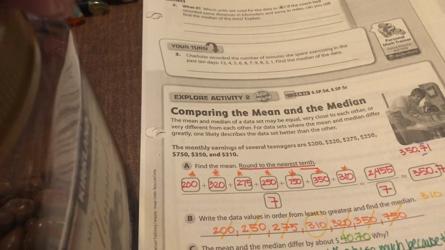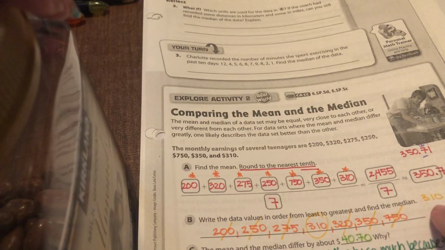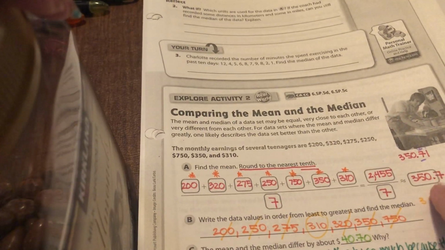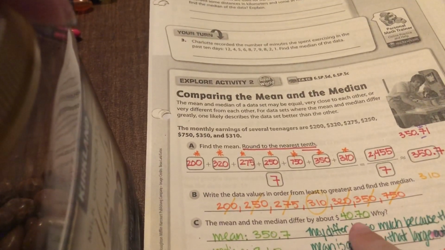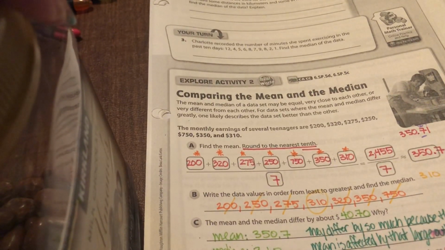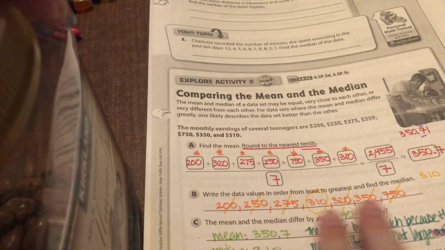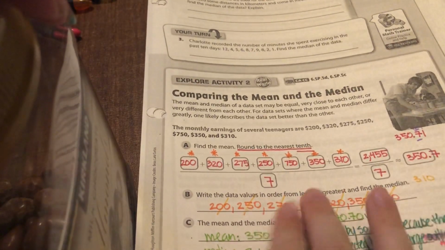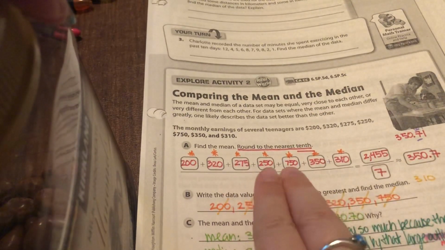Then it says the mean and the median differ by about how much? Well, this is 350.7. This is 310. How much do they differ by? We'll subtract them and you get 40.7. Why do they differ so much? They differ so much because the mean is affected by a big outlier of 750. When that was taken into consideration in the median, we just crossed it off and it's like it never even happened. But it was included as part of the data set when we added all the numbers.